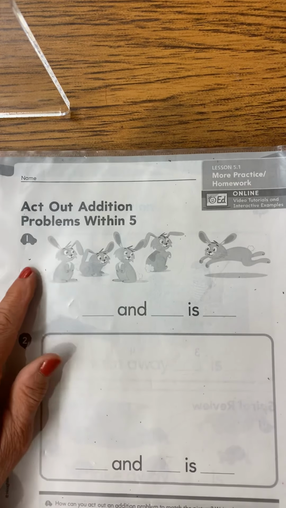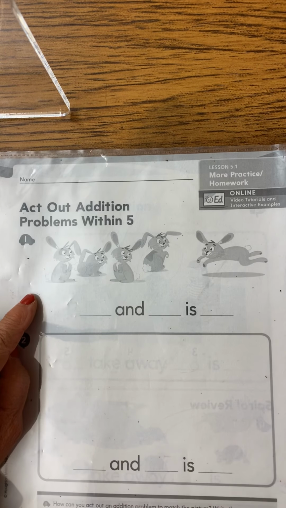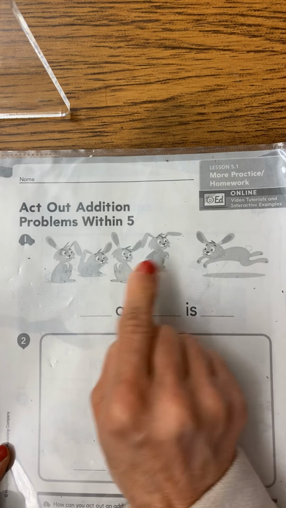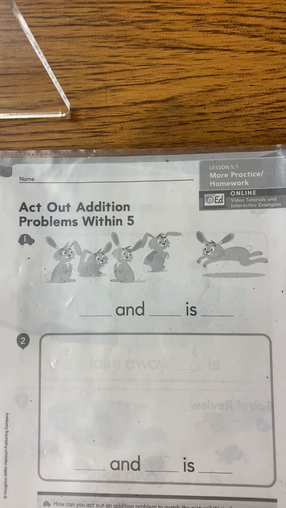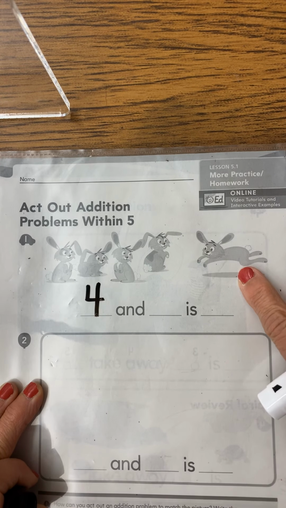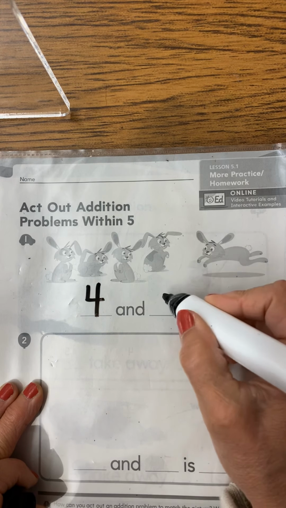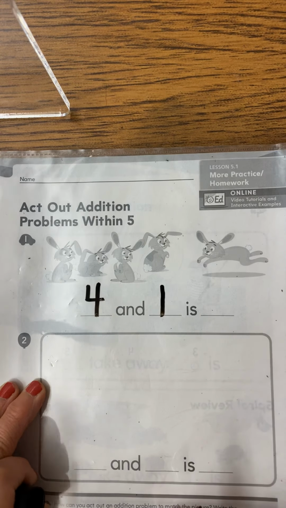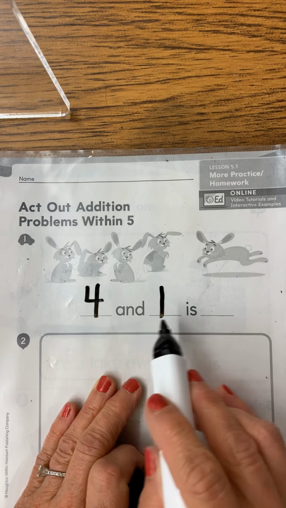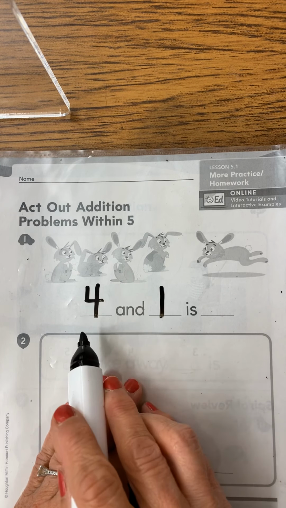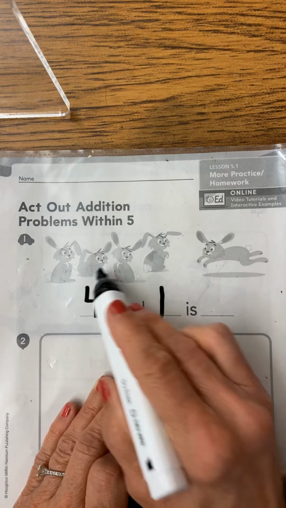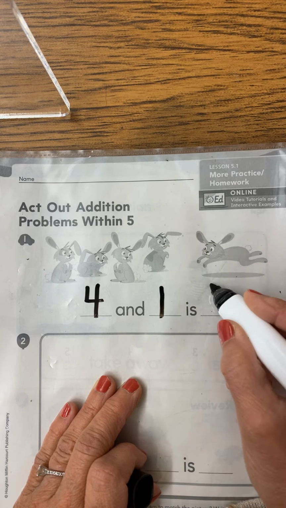All right, let's count how many bunnies are in the first group. How many was that? 4. Let's write that. How many are coming to join them? Let's write 1 on the next line. And then the last line, when it says is, 4 and 1 is... 1 comes to join them. How many now? 5. Good job.